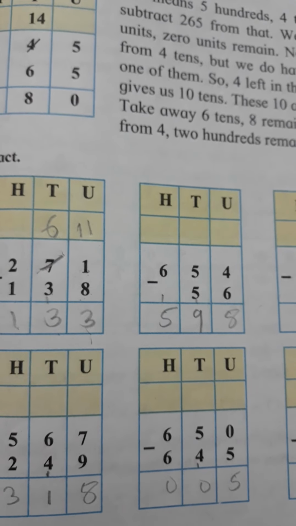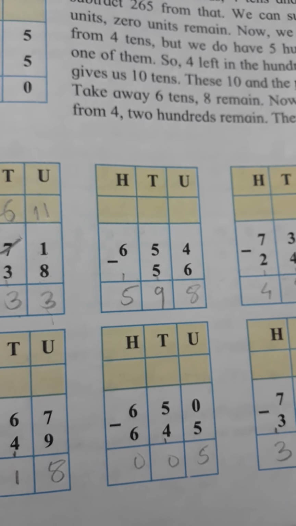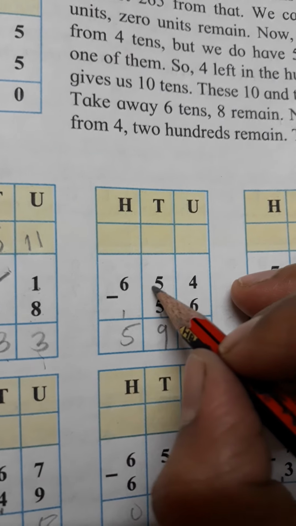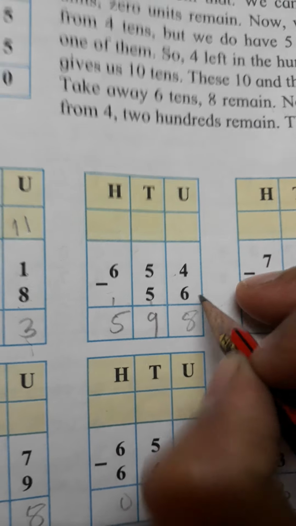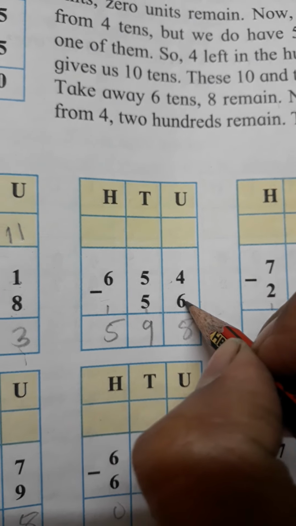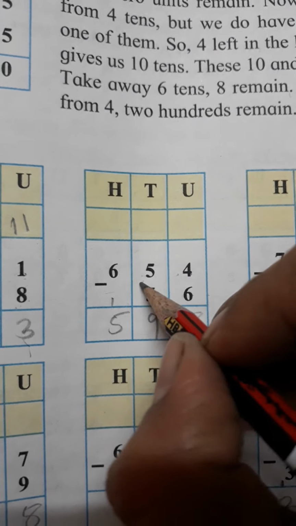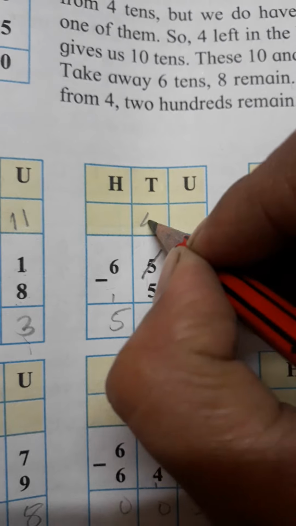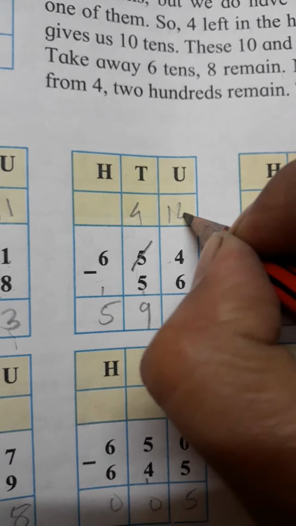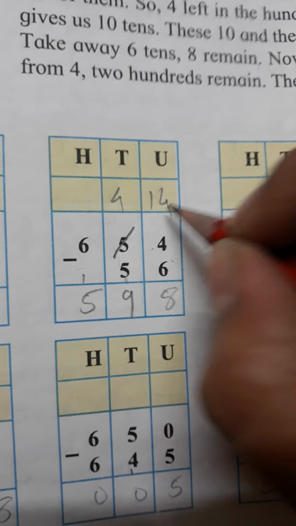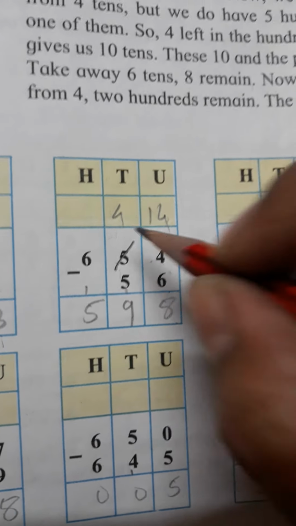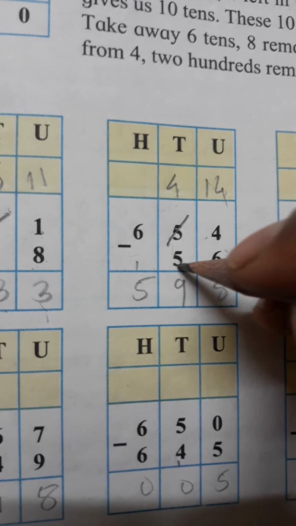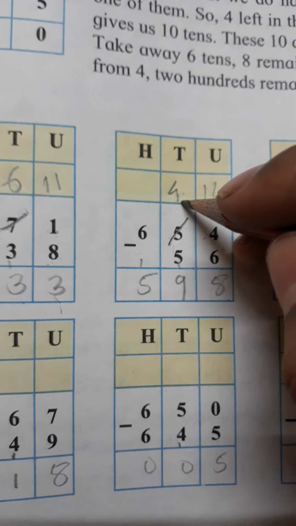Understood, students? Now look here. 654 minus 56. Now 6 is bigger than 4, so we will untie 10 from the 5 tens. So here 4 tens and here 14. So 14 minus 6 is 8. Now look here, 4 and 5. So we cannot subtract 5 from 4 again. 4 is smaller than 5.